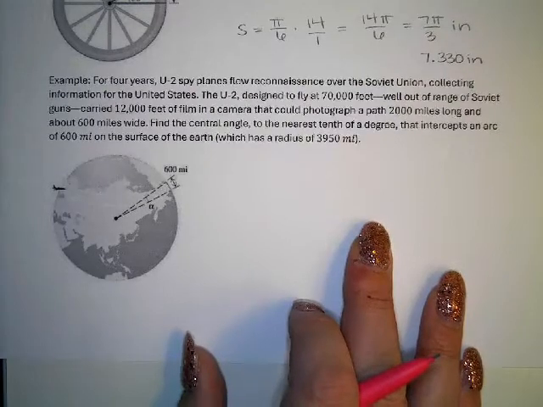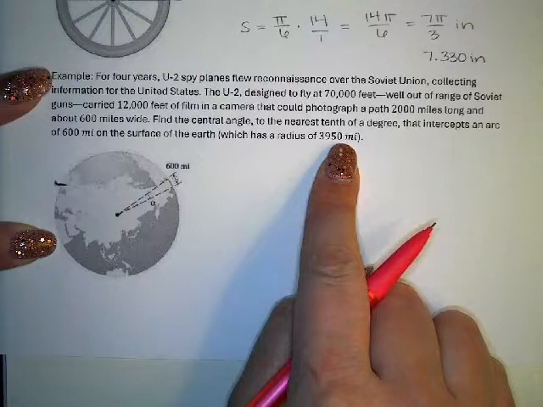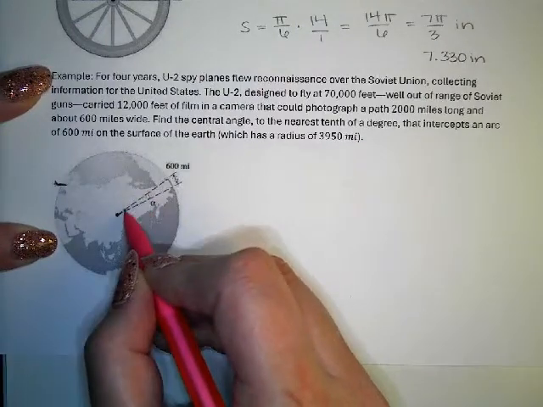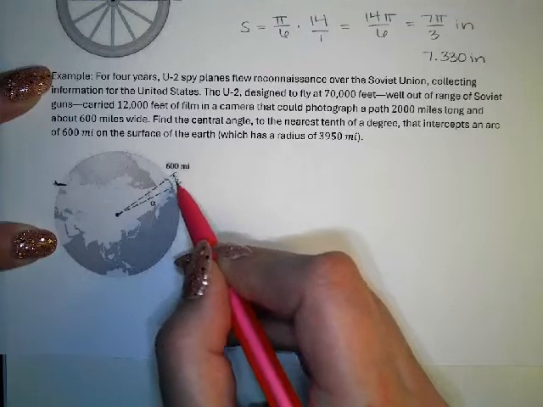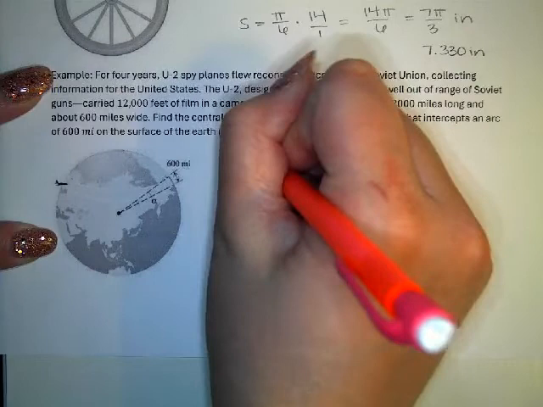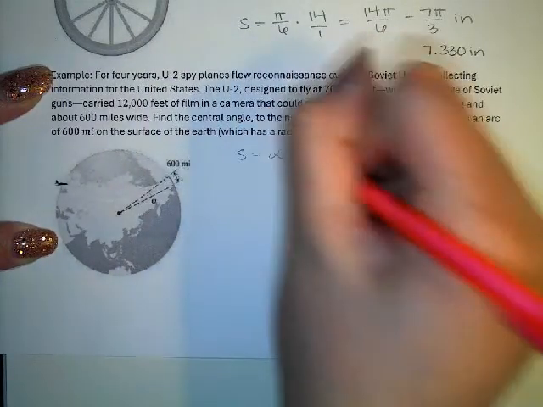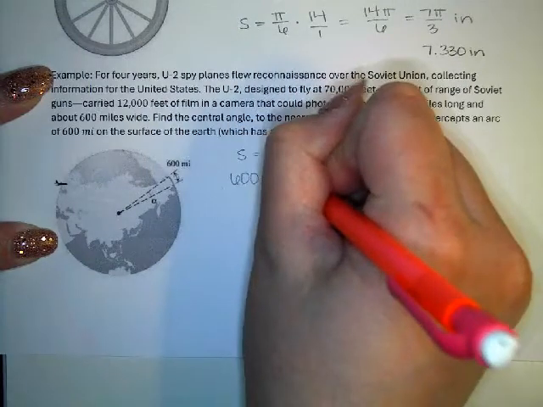So they're asking us to find this angle measurement. They gave us the arc length. They gave us the radius. So S equals angle times radius. We have the arc length is 600. We don't know the angle. We know the radius is 3,950 miles.